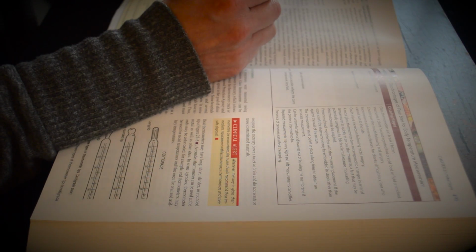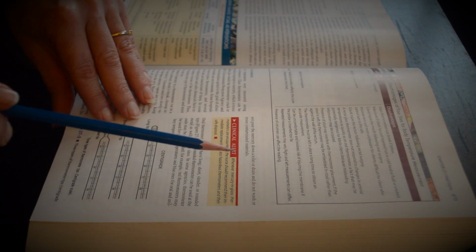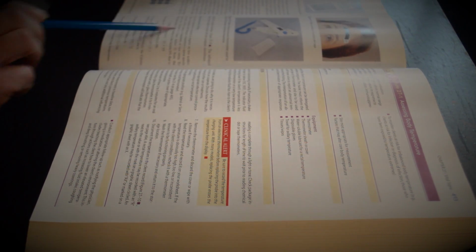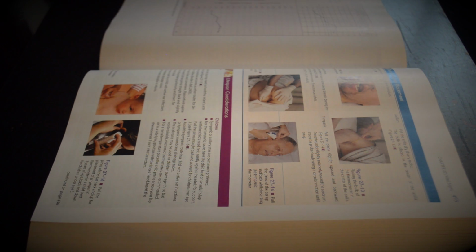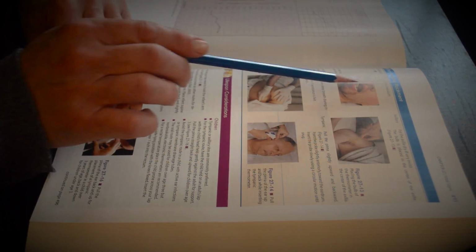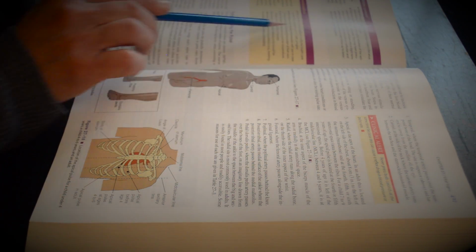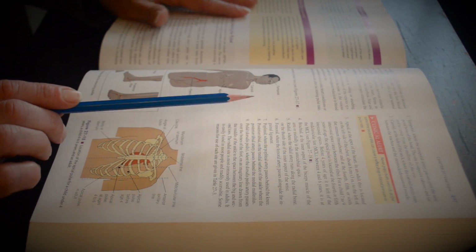Okay, then we go into different ways to assess body temperature, different types of thermometers. Still different types of thermometers. Okay, just gives more examples with pictures. And the next section goes into assessing the pulse or the heart rate.